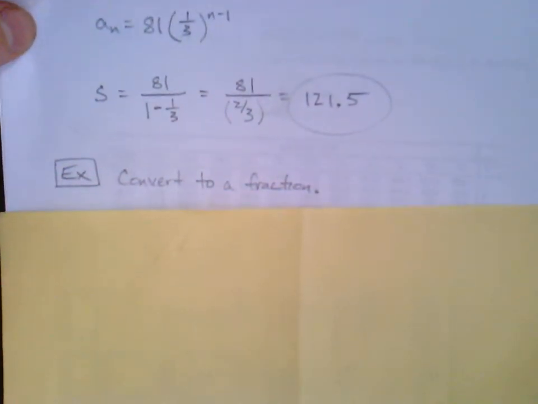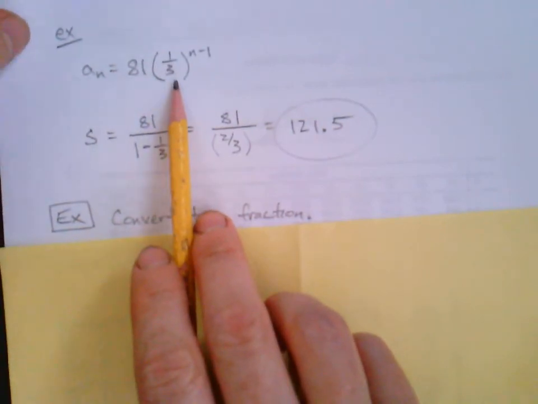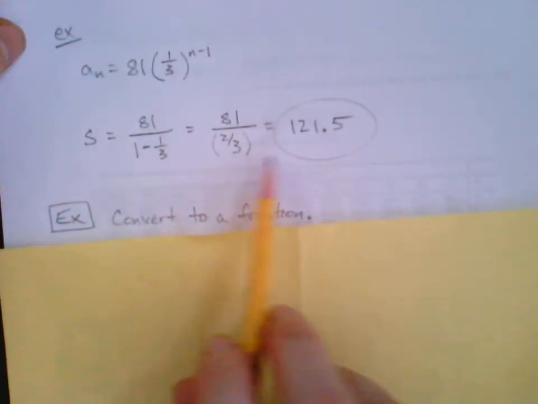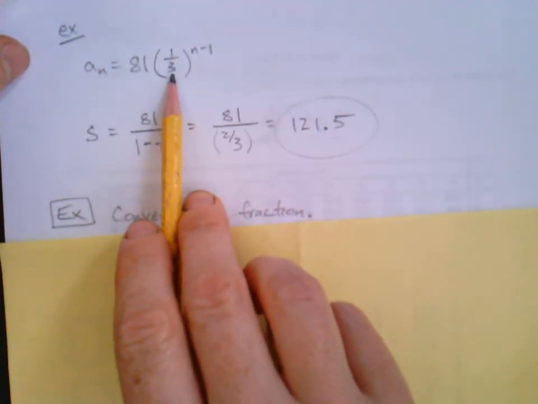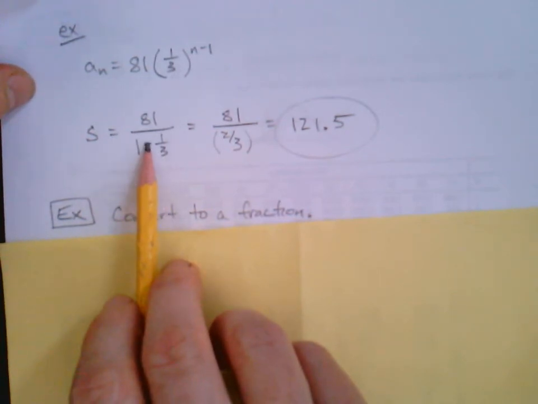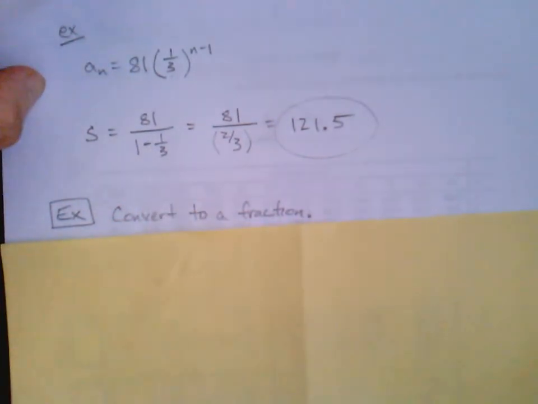Here's a really interesting application. So you'll get questions like this in homework. Find the sum of the infinite geometric series. Boom, formula, boom, boom. You'll get it. You'll see positive values of r and negative values of r. Be careful when you plug in here to always subtract. Even if you're subtracting a negative, then it will become addition, right? Okay.